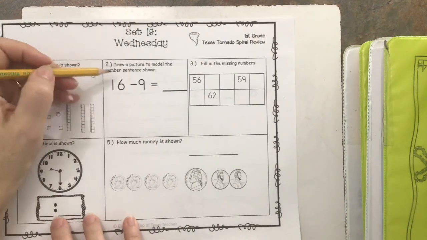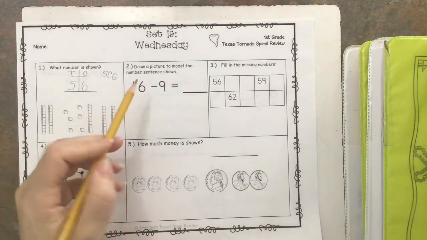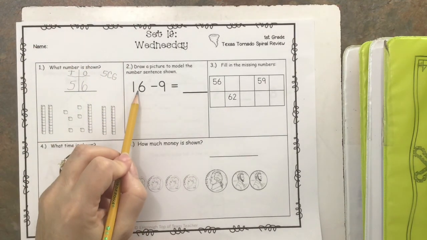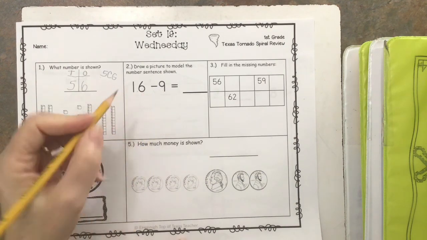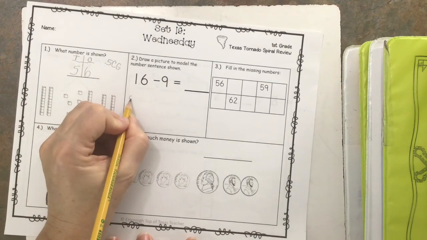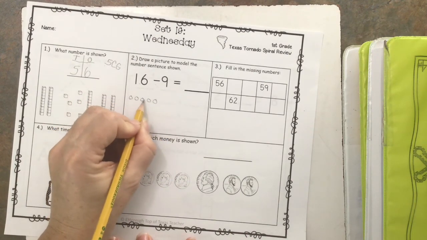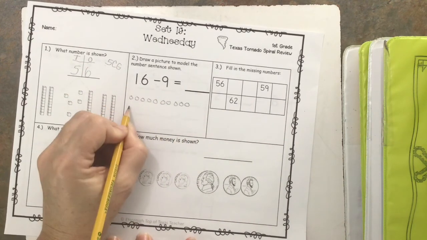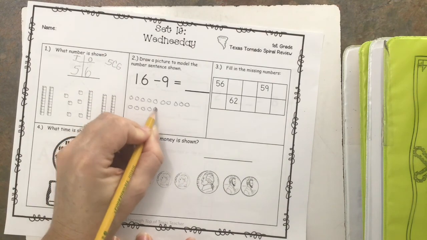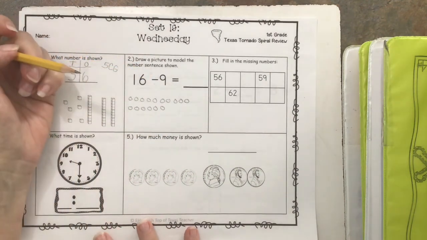Okay. The next one, draw a picture to model the number sentence shown. So we're going to start off with 16 of something, and then we're going to take away 9. So we can draw 16 circles, 1, 2, 3, 4, 5, 6, 7, 8, 9, 10, 11, 12, 13, 14, 15, 16, and we're going to take away 9.